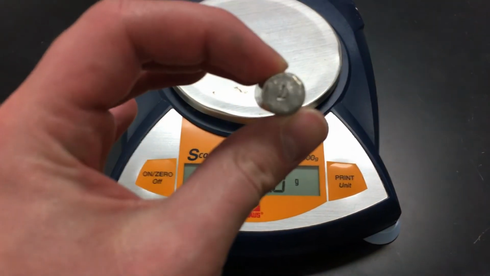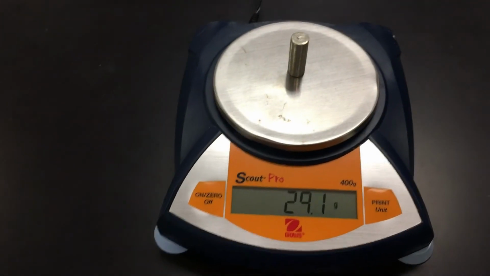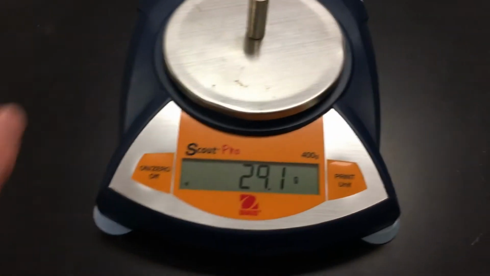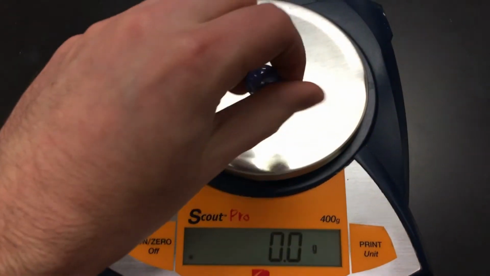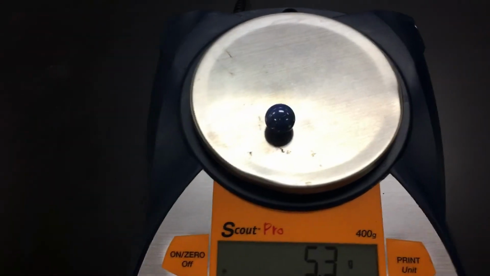So I can take this little tin cylinder here, and I can just place it on the scale. It tells me the mass is 29.1 grams. Cool. Now some things are a little bit trickier. So say something rolls, like this marble, and I try and put it on there, and it rolls off. Well, I could spend 10 minutes trying to balance this on here in a way that it doesn't roll off. Well, that actually was pretty good. But pretend like I couldn't just magically make that rest in a nice spot there.